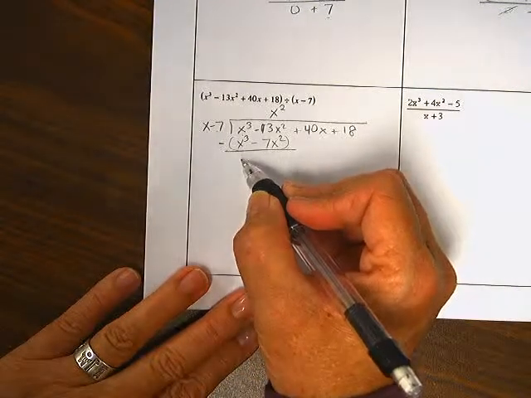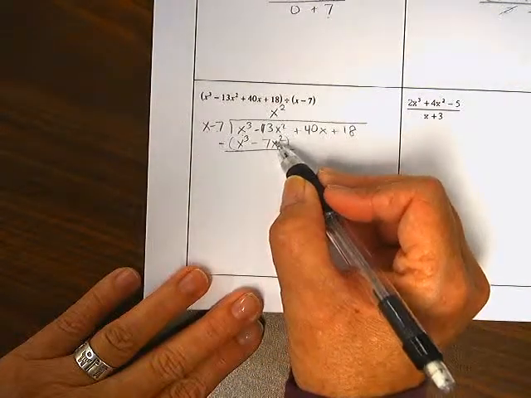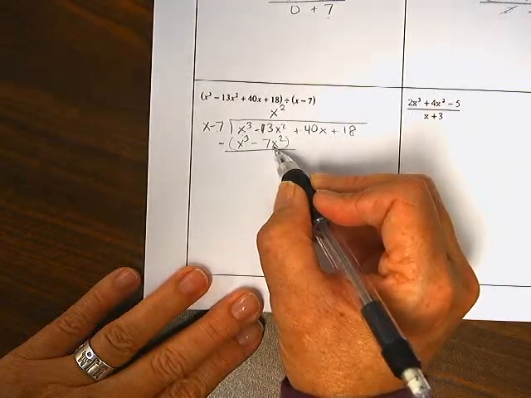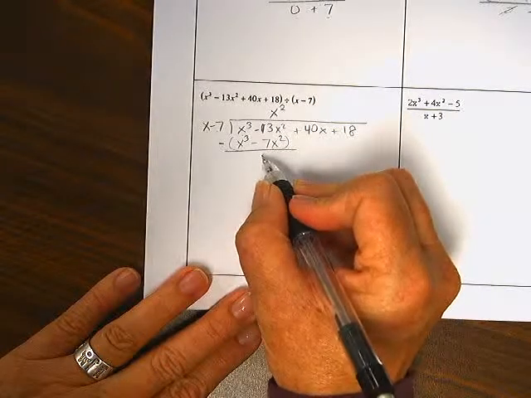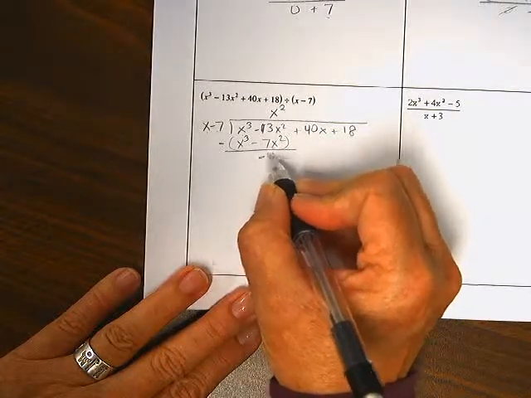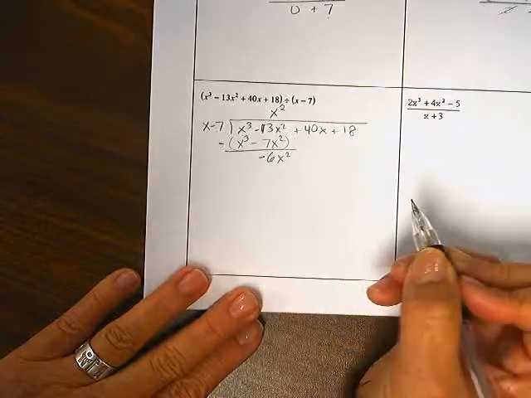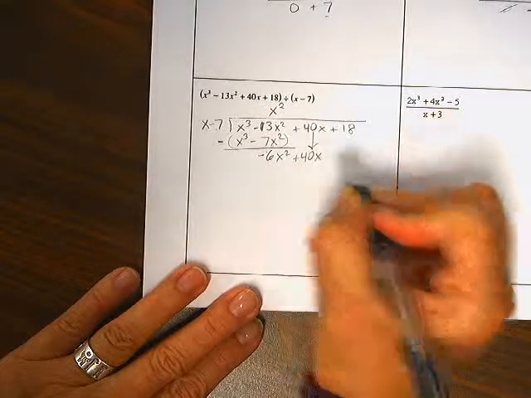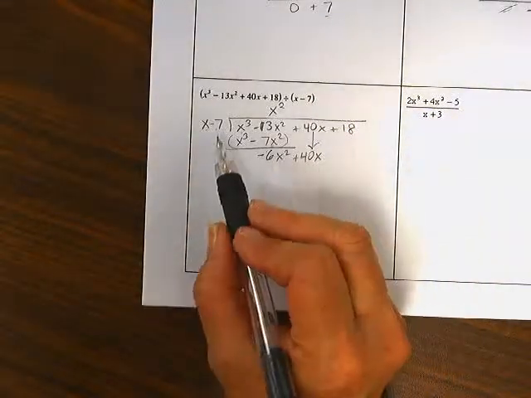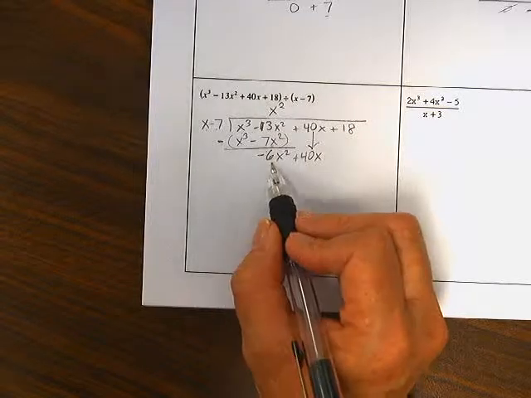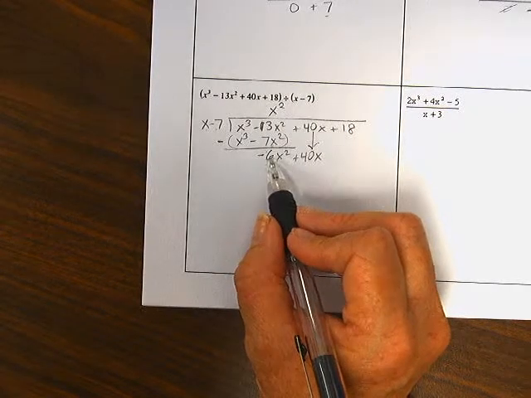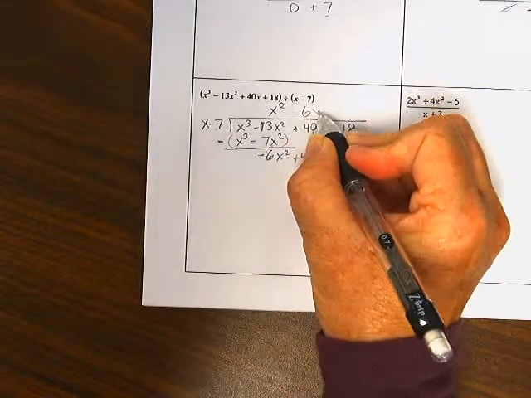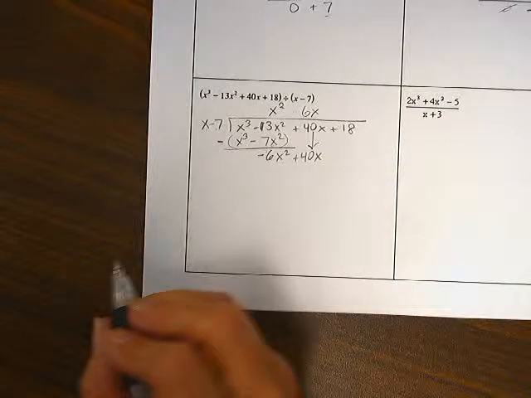So x cubed minus x cubed is 0. Negative 13x squared minus a negative 7x squared, that becomes a positive. So negative 13x squared plus 7x squared gives us a negative 6x squared. Bring down the next term, so we've got plus 40x. And now we want to see how many times does x go into negative 6x squared. So negative 6x squared divided by x is a negative 6x. That's our factor we put on top.